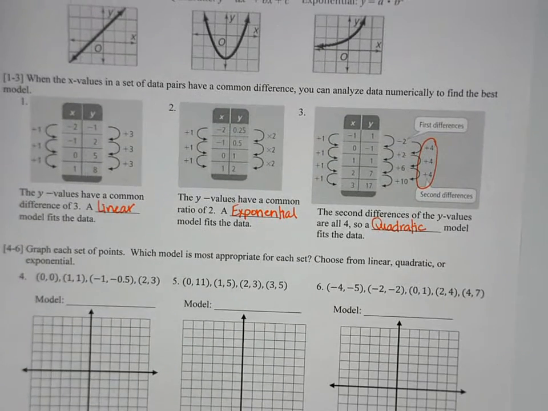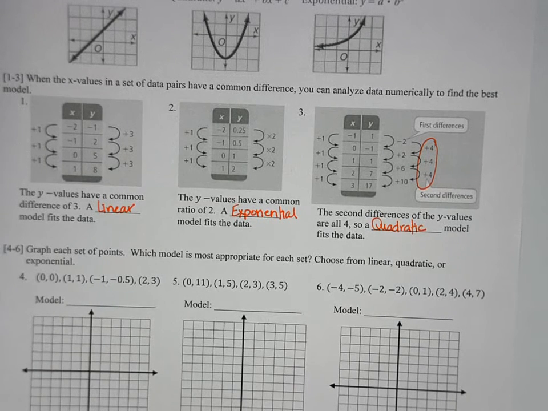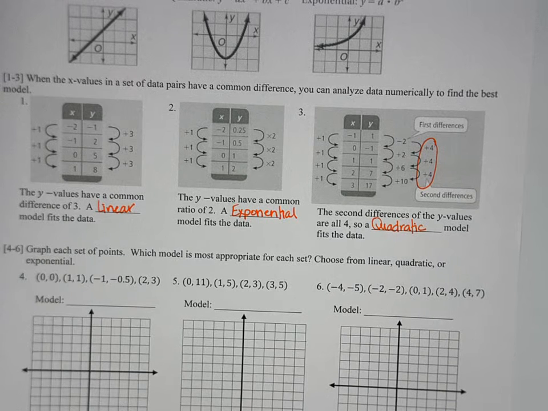So what we're going to be looking at today are both how to tell via picture and how to tell via table what kind of function we have. Okay, how many of you guys remember this from last year? How many of you remember some of it from last year? How many remember nothing? Awesome, okay.